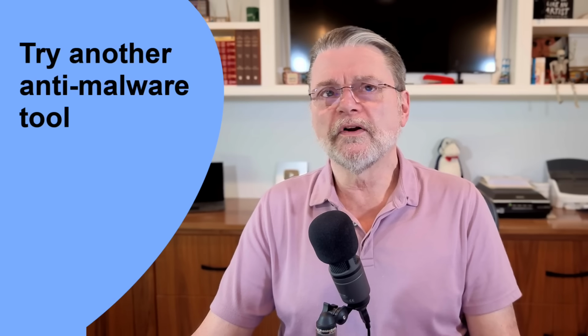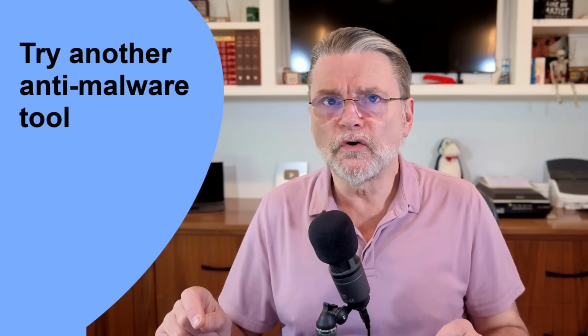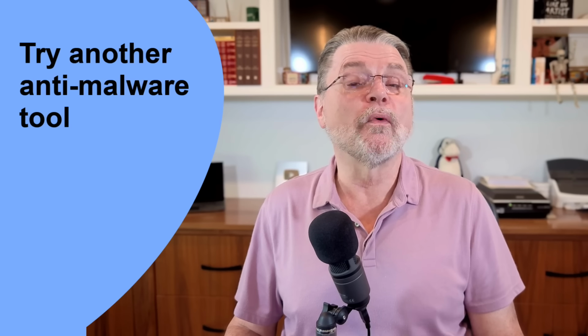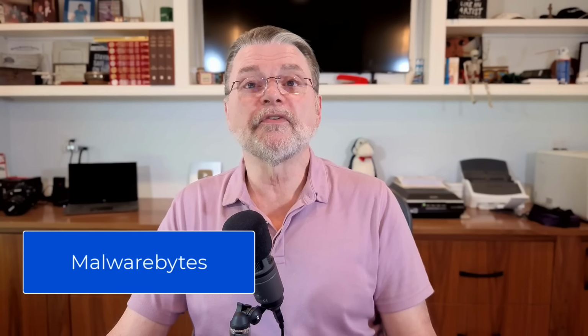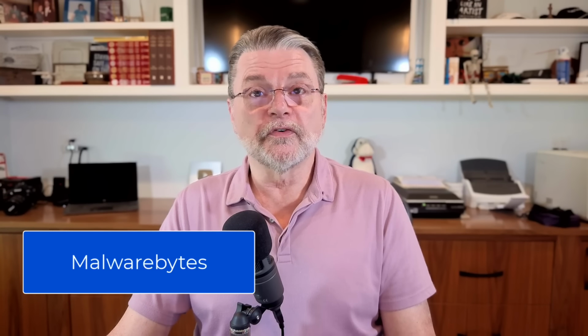No anti-malware tool catches all malware. I want to say that again. There is no single tool that can catch every single piece of malware that's out there. None. Some may catch more than others, but none of them catch everything. So, using an additional reputable tool is often a very reasonable approach. I recommend the free version of Malwarebytes as the first additional tool to use. It has a reputation for removing some nasties that other tools apparently miss. Once again, run a full scan.